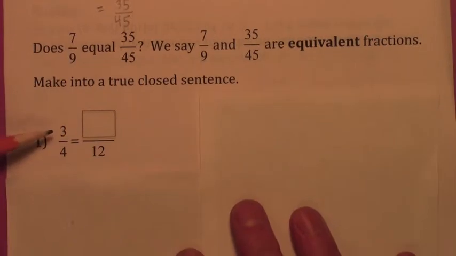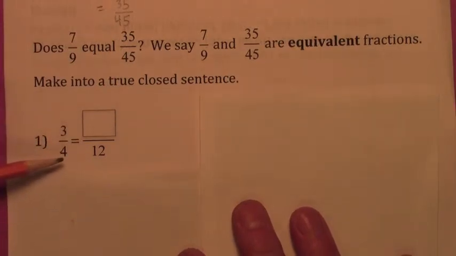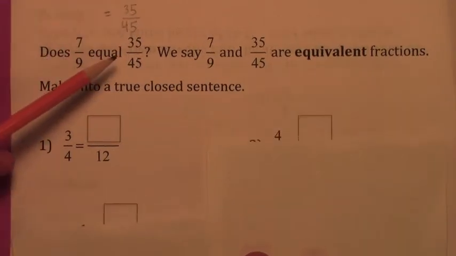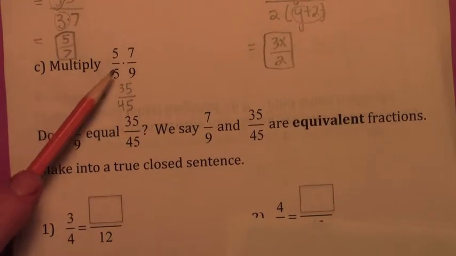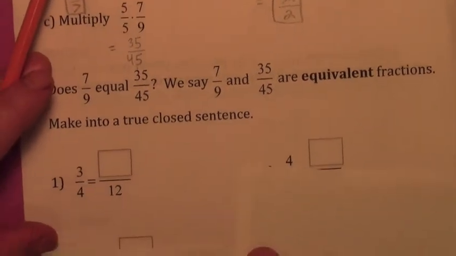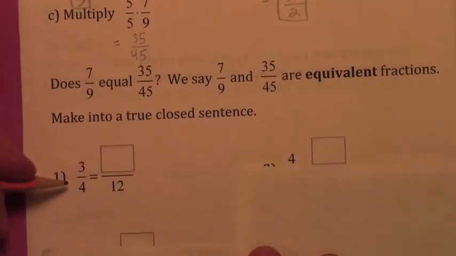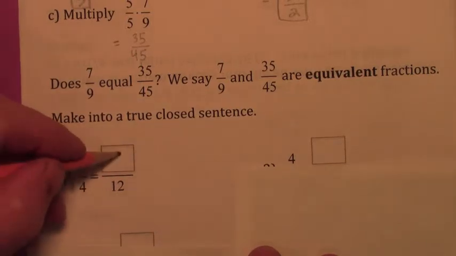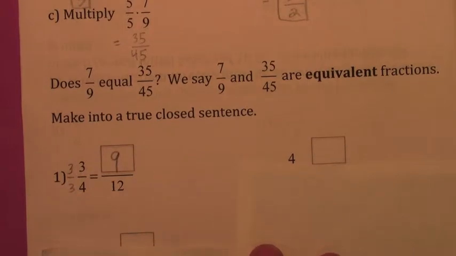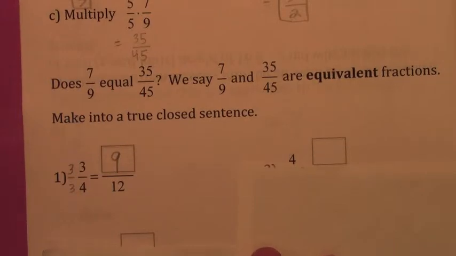But here we go back to making open sentences into true closed sentences. 3/4 equals what over 12? Well, you want an equivalent fraction that instead of having 4 on the denominator has 12. And from what we talked about earlier, if you multiply by 1, it doesn't change the value of the fraction. So what did you multiply 4 by? You multiplied 4 by 3. So as long as you multiply the top by 3, the fraction is equivalent. You see, 3/4 is equivalent to 9 over 12. That's how you do it.